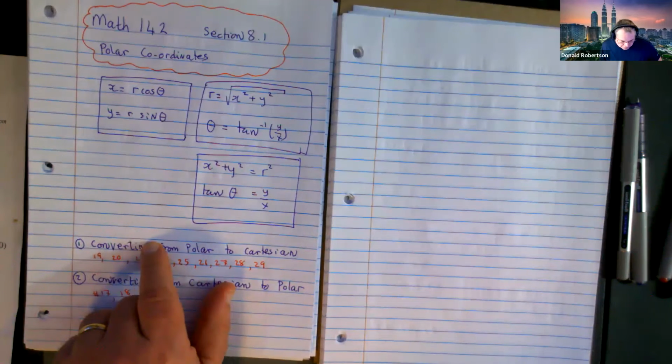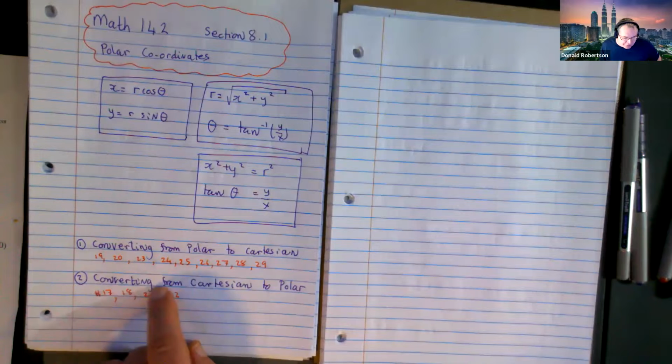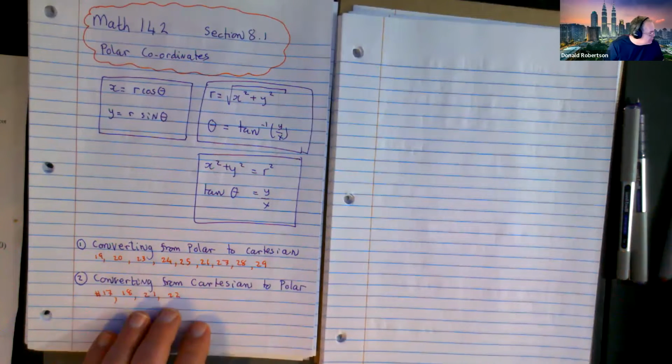Converting formulas that are polar curves into Cartesian and converting from Cartesian into polar. So that's kind of the first part of today. We'll see how quickly we go through that, whether we get to the next bit.